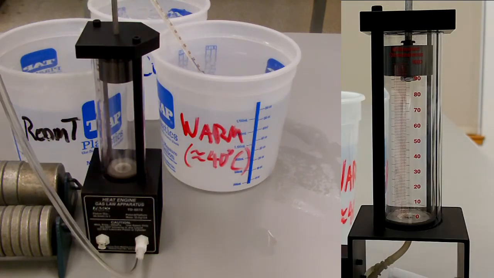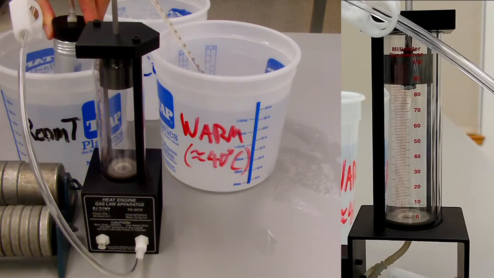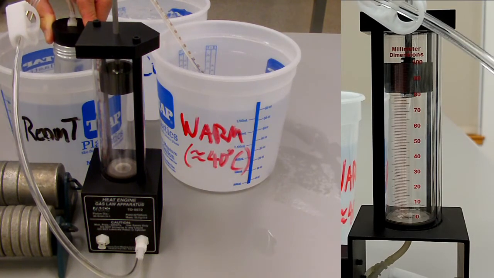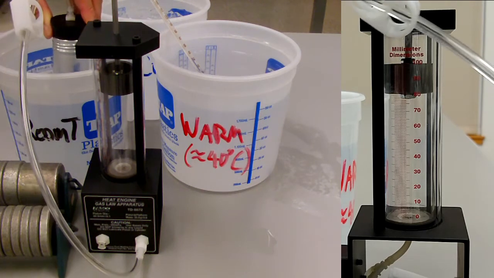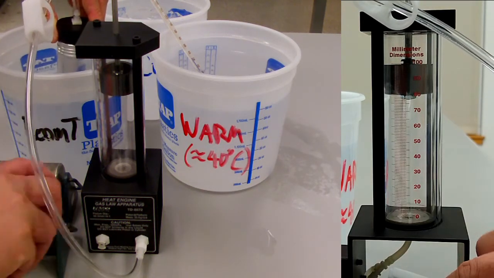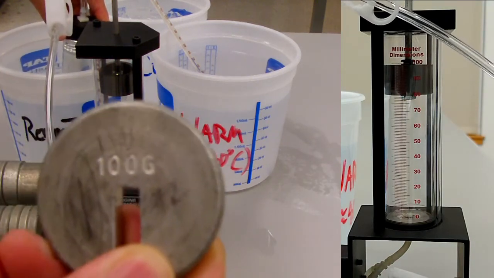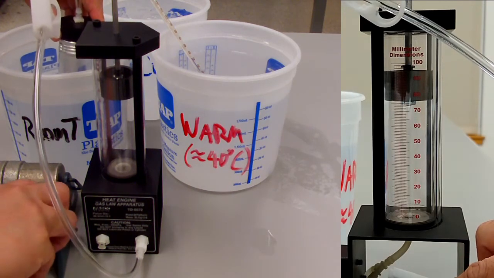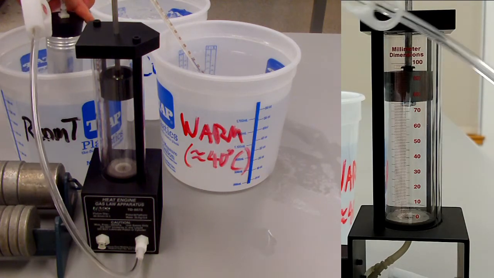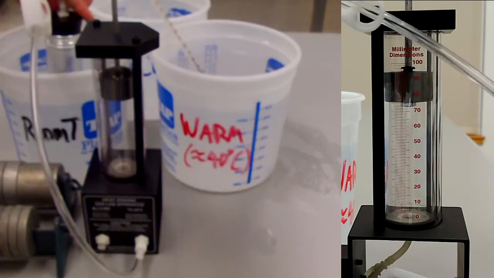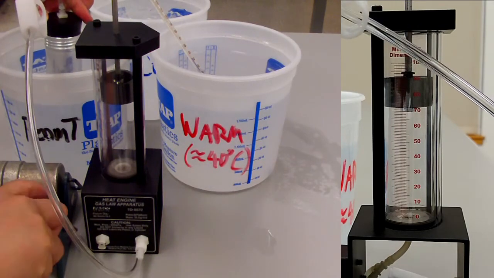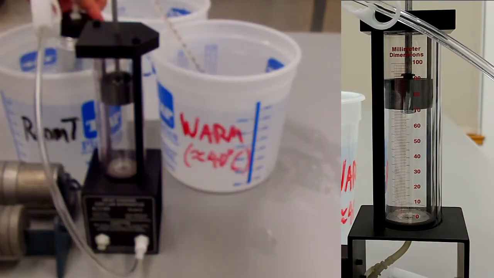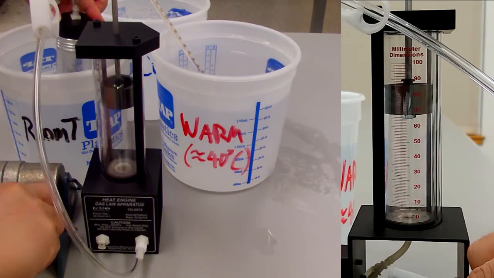Now we return the gas to room temperature for the next set of isothermal processes at room temperature. This is the starting volume at the lowest pressure with no additional mass on the piston. Here's the first 100 grams. And here's the second 100 gram for 200 grams on the piston. Third 100 gram mass for a total of 300 grams.